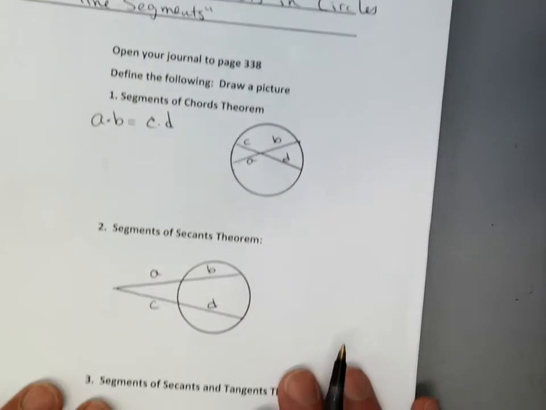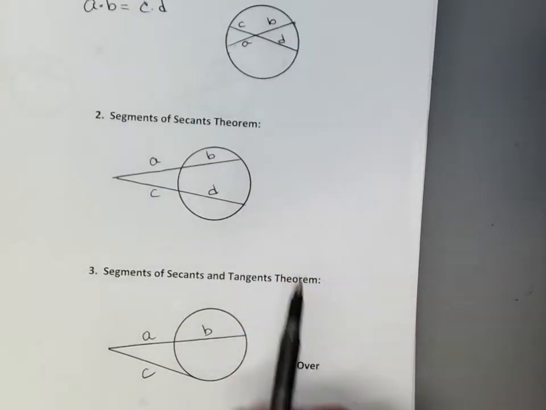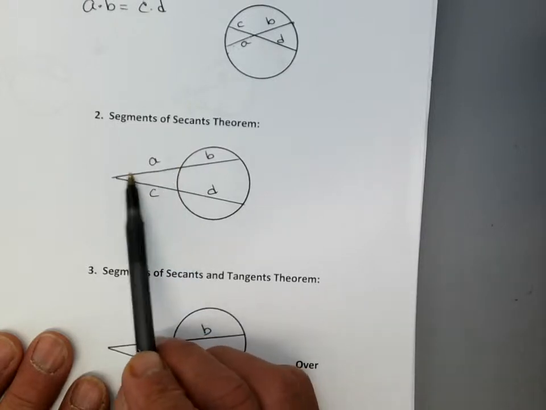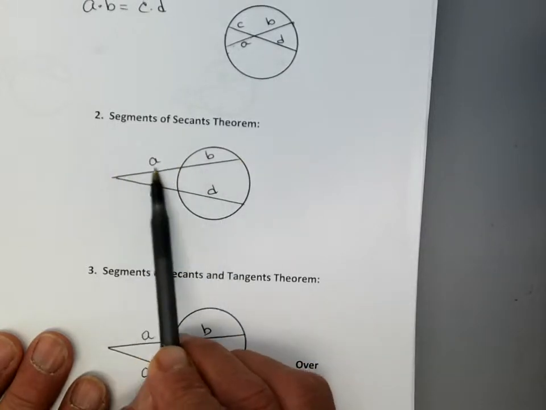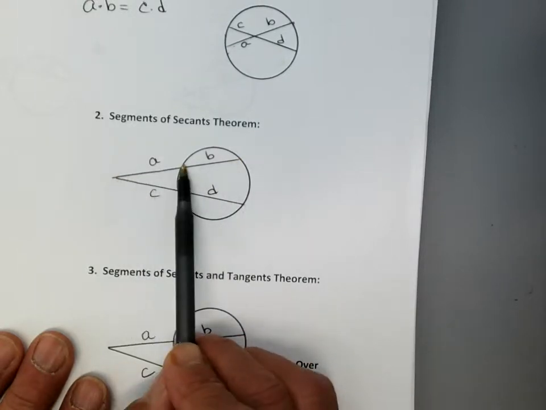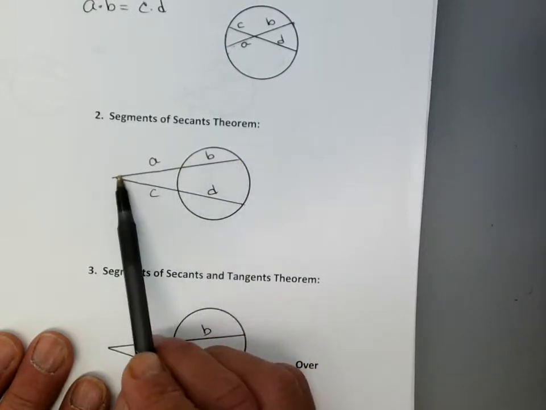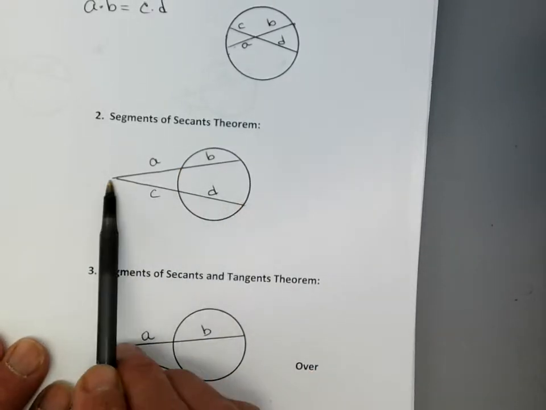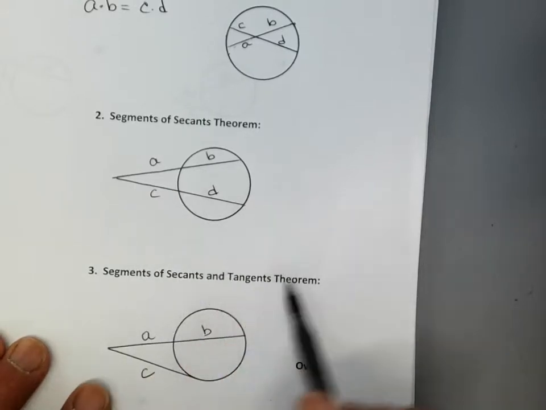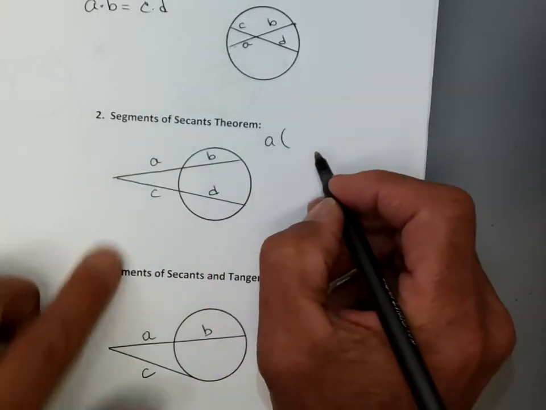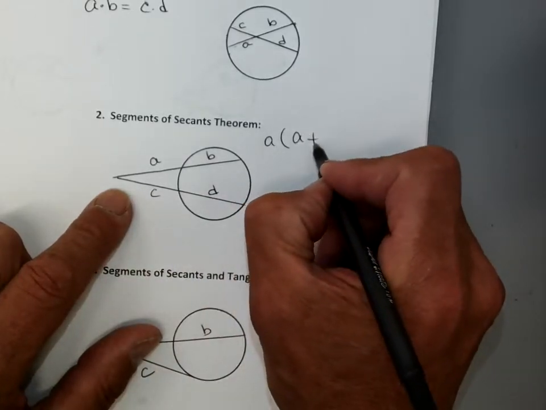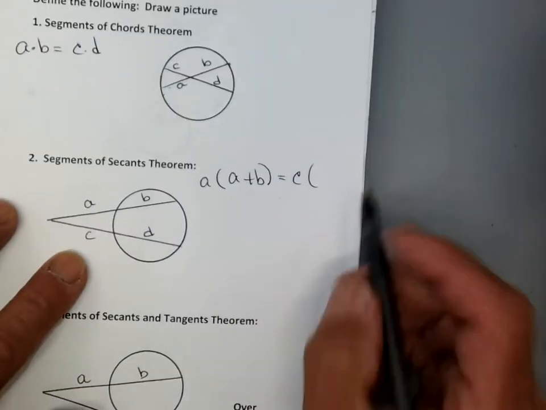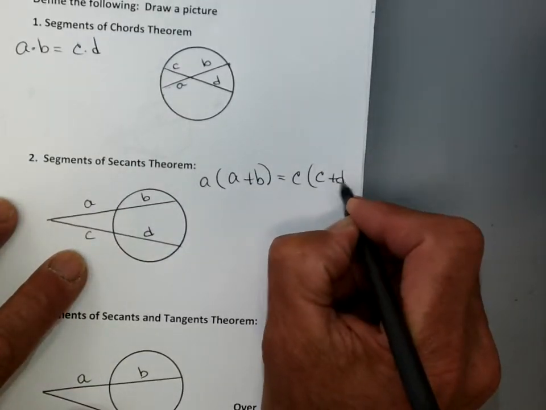Now, in example 2, what happens on 2, and everybody watch. There is the piece on the outside and the entire piece. The entire piece is A plus B. There's a piece on the outside and the entire piece. The entire piece is C plus D. So this ratio goes A, the piece on the outside, times the entire piece, A plus B, is equal to the piece on the outside, which is C, times the entire piece, which is C plus D.